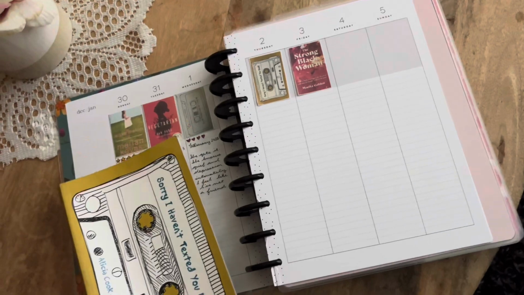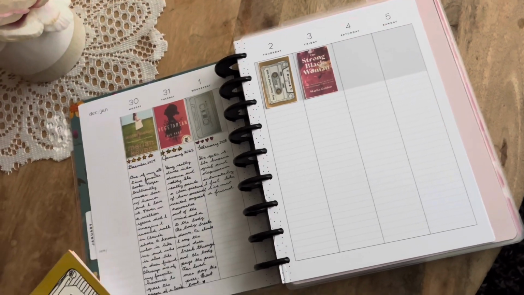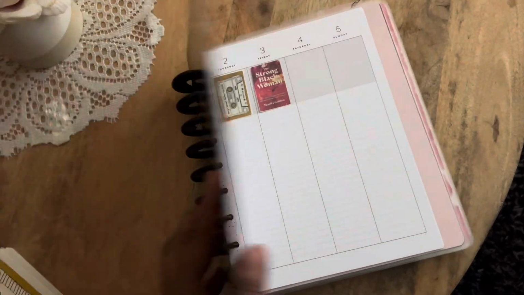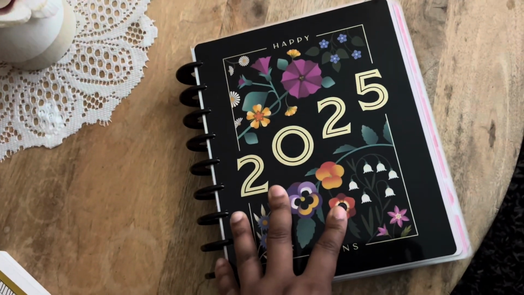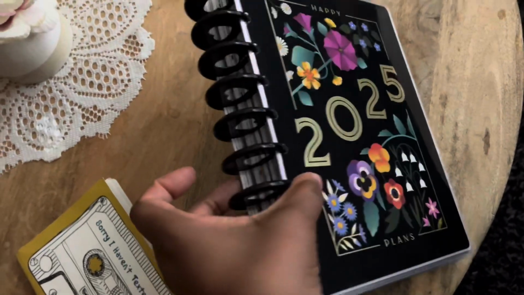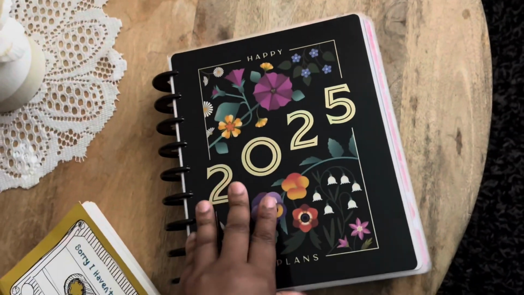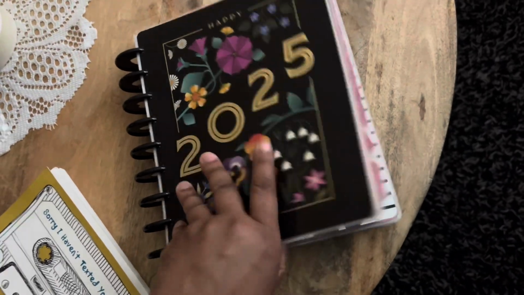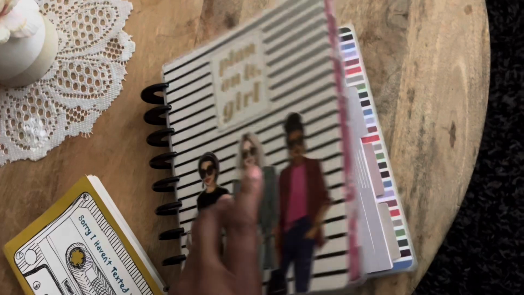I am trying to read a total of 12 books this year, maybe a little bit more. So I wanted to add that to my planner. So yes, we are on expander discs. I am able to turn my pages with much more ease.